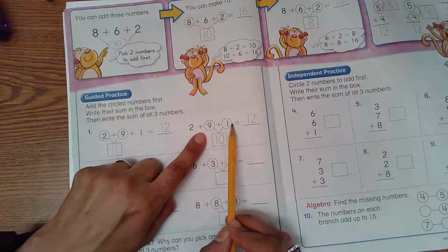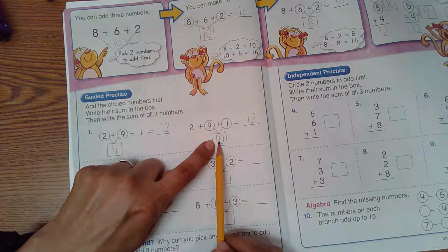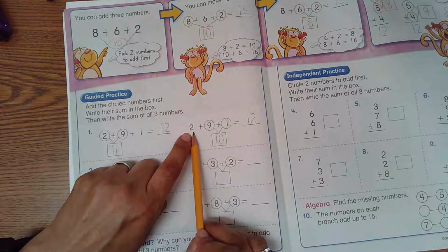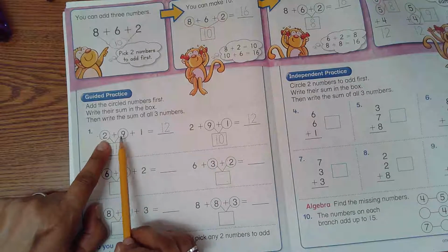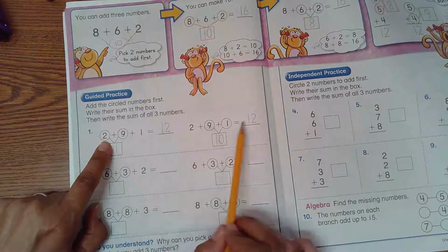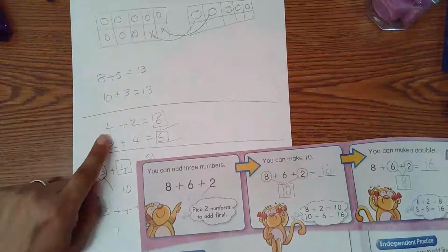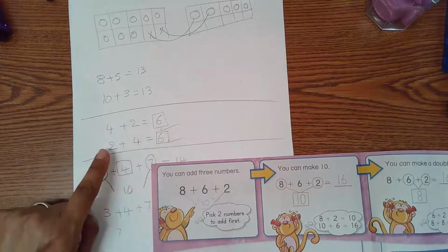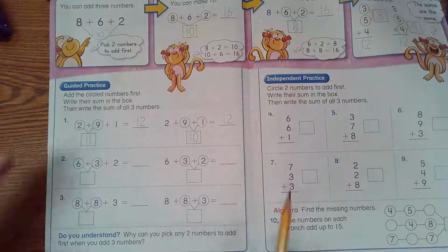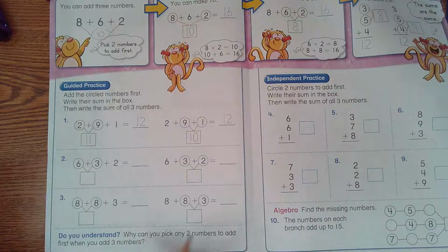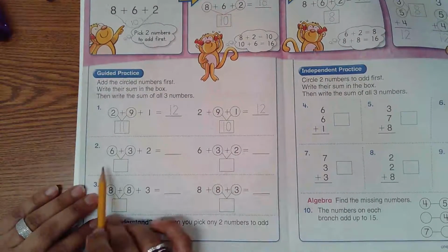Over here, add the numbers that are in the circle first. So the two numbers in circles, 9 plus 1. So 9 plus 1 equals 10. 10 plus 2, 12. So you see, it doesn't matter which two numbers I add first, your sum, your answer, has to be the same. Exactly like what I explained here. 4 plus 2 equals 6, or 2 plus 4 equals 6. When I say Ali sitting next to Jack, or Jack sitting next to Ali, they're both sitting next to each other.